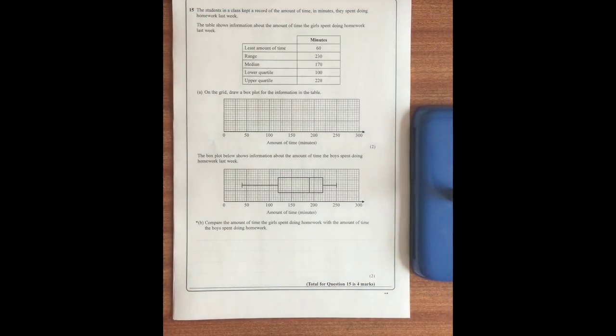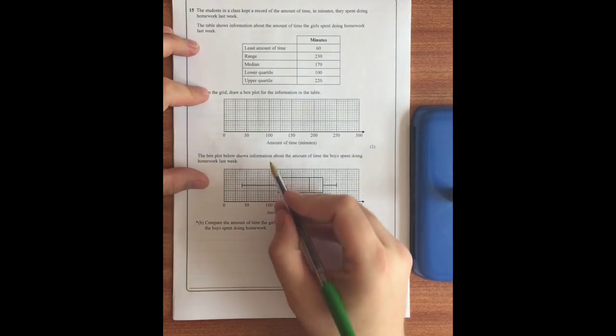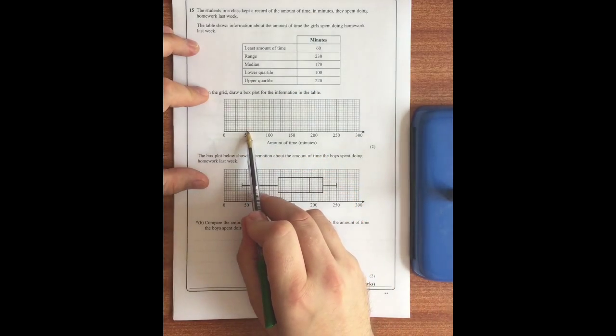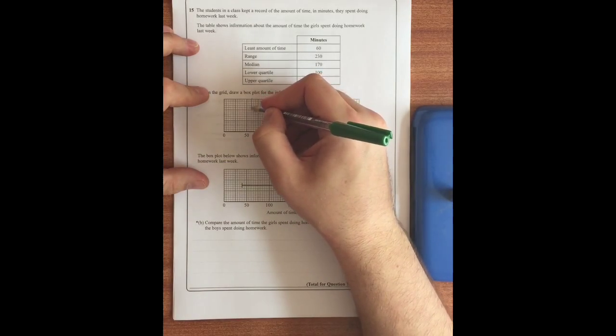Question 15. The students in a class kept a record of the amount of time in minutes they spent doing homework last week. The table shows information about the amount of time girls spent doing their homework. Draw the box plot for this information. Well, a box plot starts with the lowest amount, so 60. You'll notice that there are 2 squares per 10. Every square represents 5. So I need to draw a line at 60.